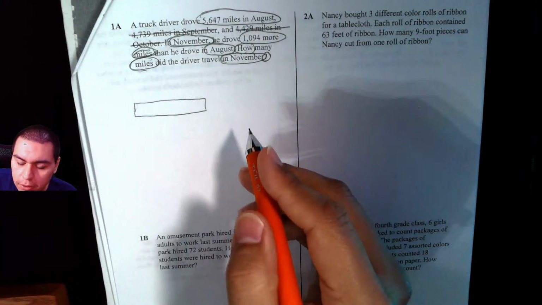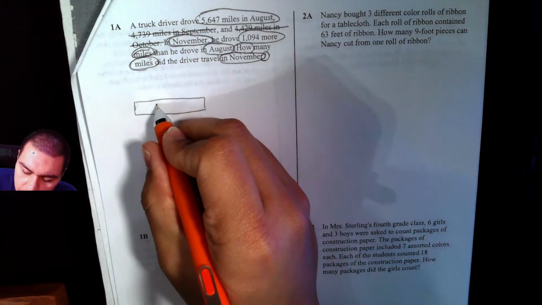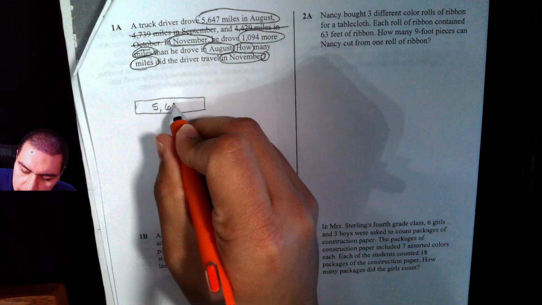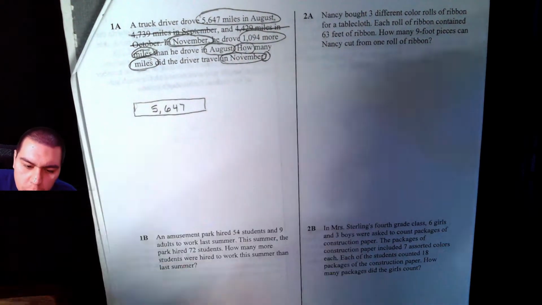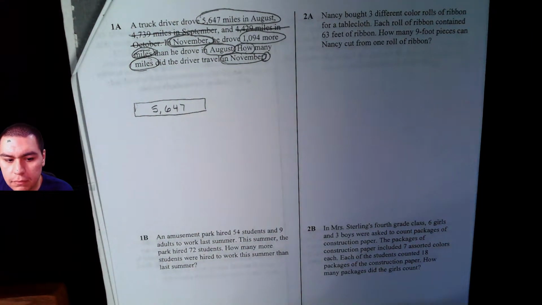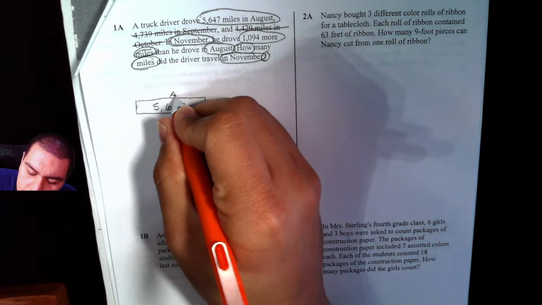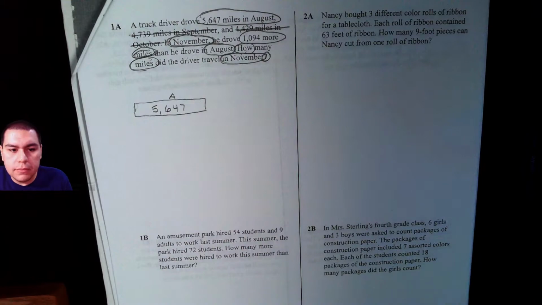And inside that bar, I'm going to put my number, the one for August, 5,647. And then on top of it, I'm going to put a letter A for August, because that's how much they drove in August.